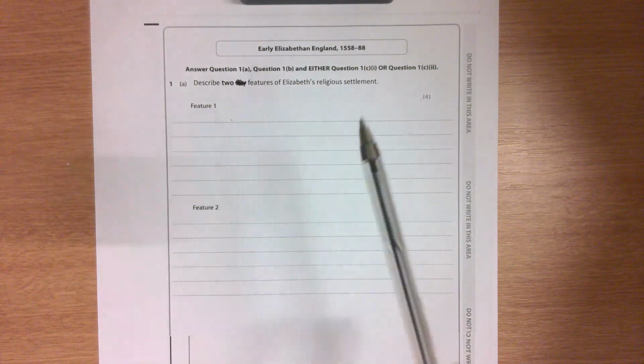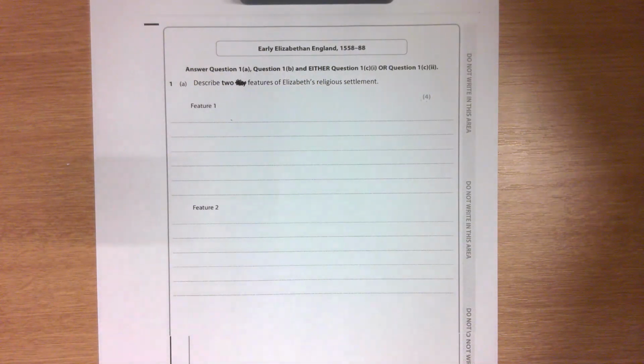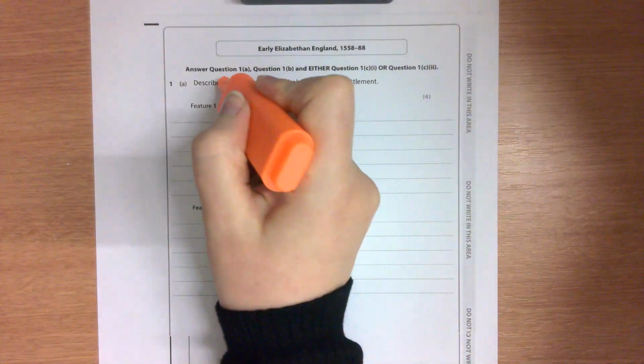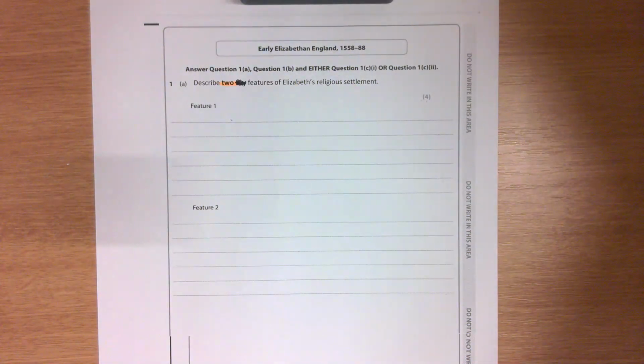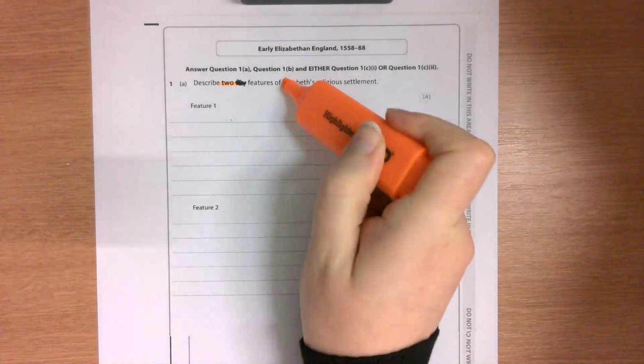So let's have a look at the question we're dealing with here. Describe two features of Elizabeth's religious settlement. I'm just going to highlight the word two because I need to identify two and describe two. And it's Elizabeth's religious settlement. What you'll need to use for this question is you will need to remember the phrase, show me your ID.